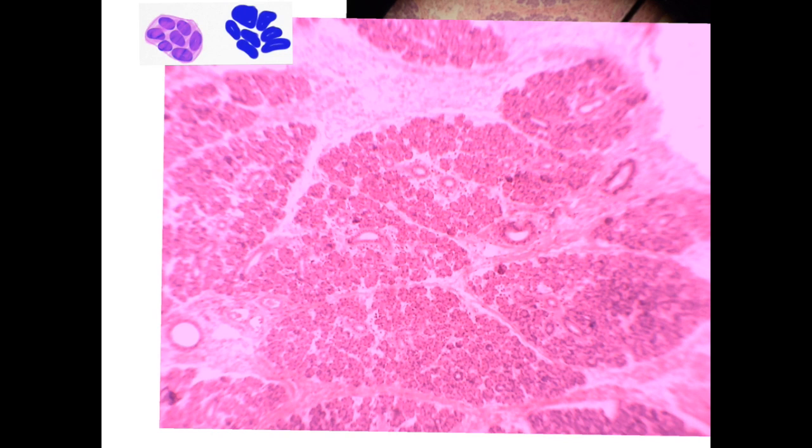Here, very nice. You will see this is the lobule. Here, I have a duct, a duct, a duct, a duct. Don't look for the ducts in between the lobules. You will look for the intralobular ducts inside the lobule itself. This is a lobule, and this is a duct inside.